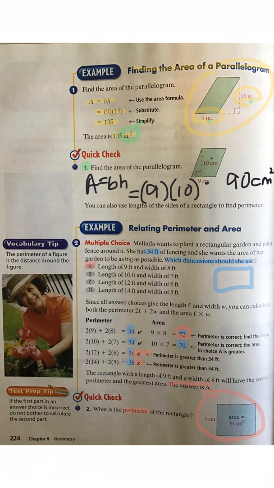Okay, so we know that the perimeter is when we are going to be adding all the sides together. Or you could do 2 times the length plus 2 times the width equals the perimeter. Well, they gave us the area and not the side, so we need to know what this side equals.